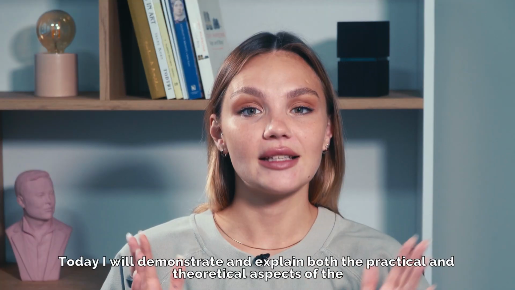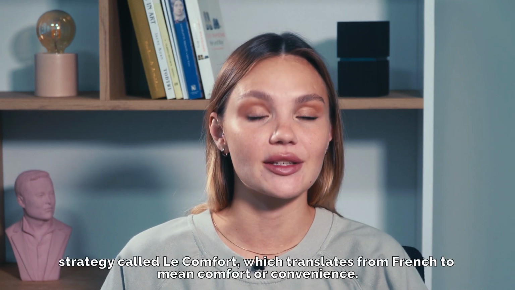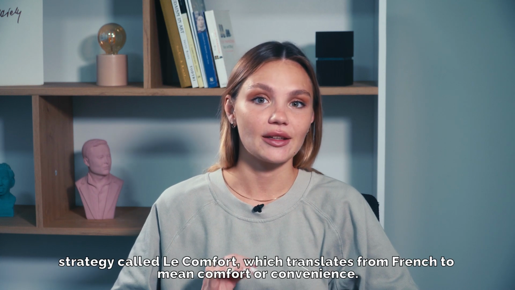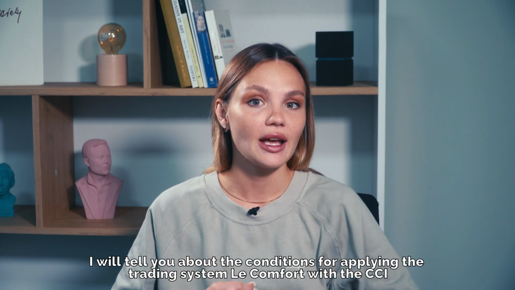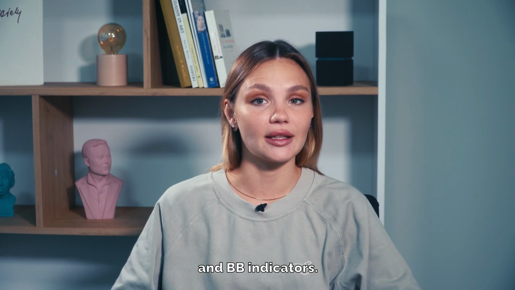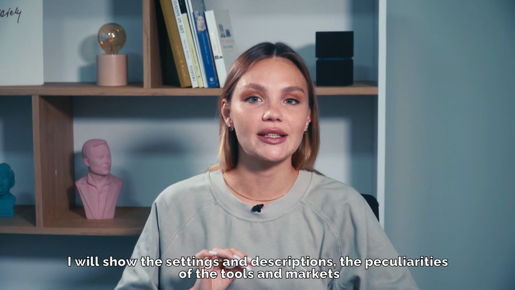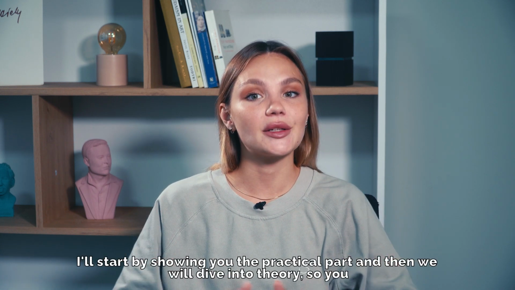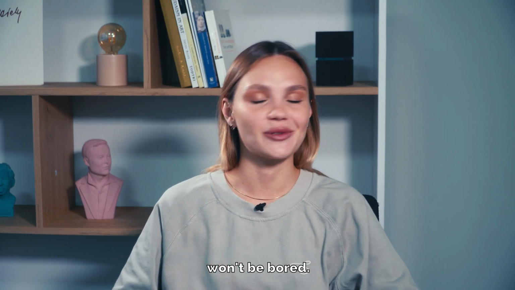Let's work together. Today, I will demonstrate and explain both the practical and theoretical aspects of the strategy called le confort, which translates from French to mean comfort or convenience. I will tell you about the conditions for applying the trading system le confort with the CCI and BB indicators. I will show the settings and descriptions, the peculiarities of the tools and markets for the currency trading strategy. I'll start by showing you the practical part, and then we will dive into theory, so you won't be bored.